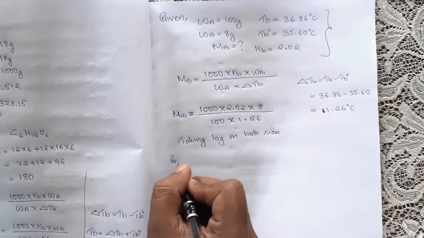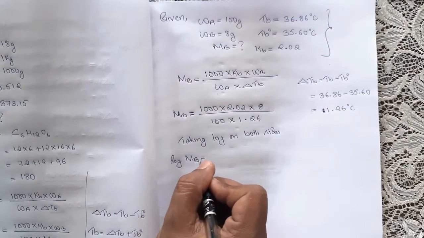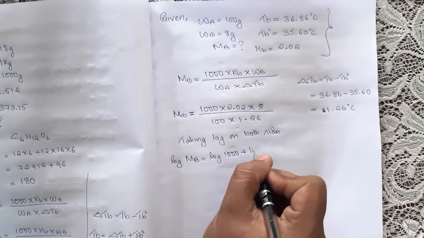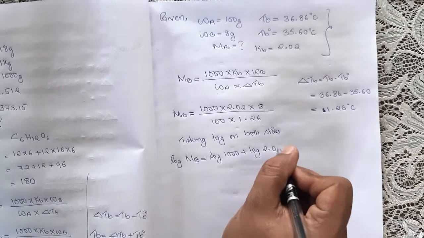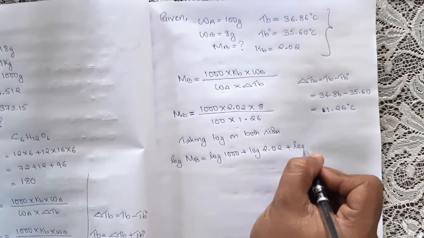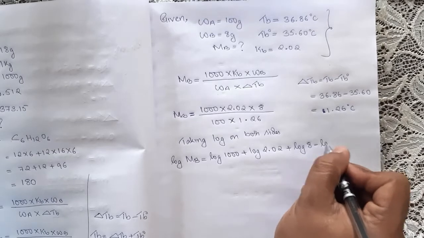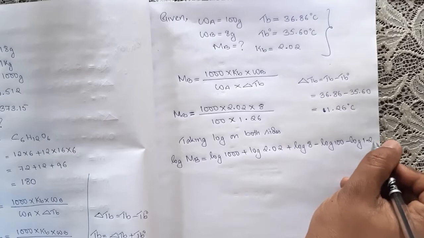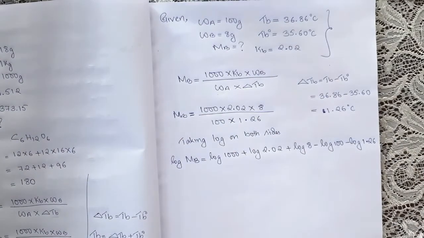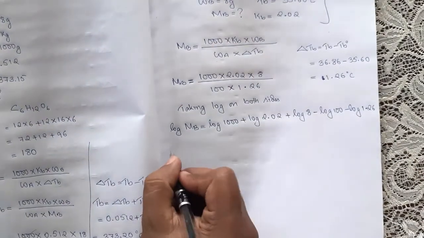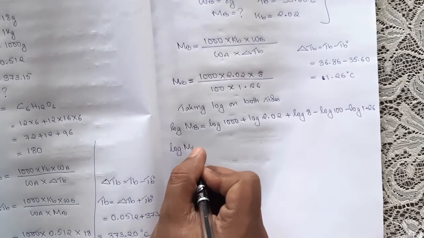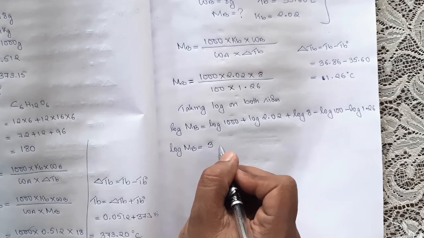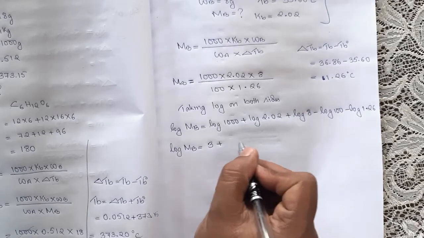So log Mb is equal to log 1000 plus log 2.02 plus log 8 minus log 100 minus log 1.26. So these are the values. So log Mb: log 1000 is 3, log 2.02 is 0.